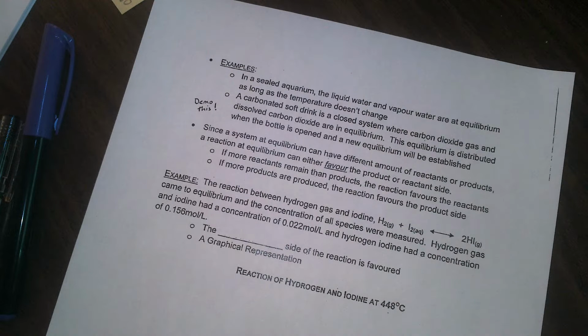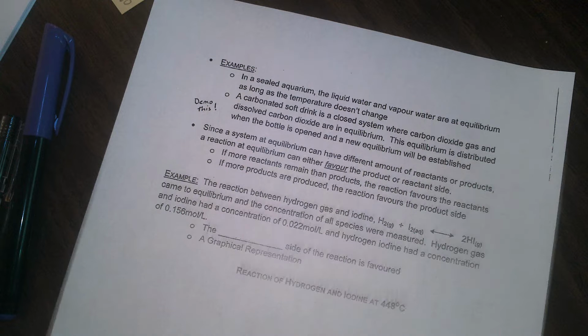Okay, because a system at equilibrium can have different amounts of reactants and products, a reaction can either favor products or favor the reactants. If I have a lot of product, or if I have a lot of reactants, is the reaction going to flow towards the reactants or away from the reactants? Away, because it wants to be equal. If I have a lot of product, is it going to flow towards the product or towards the reactants? Towards reactants.